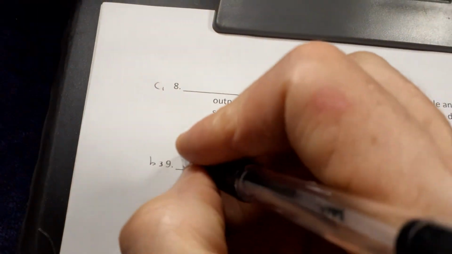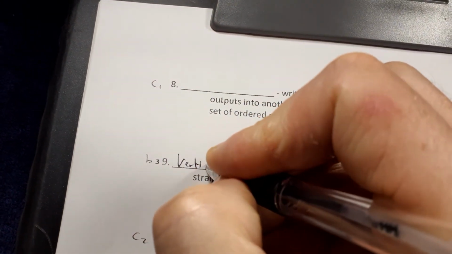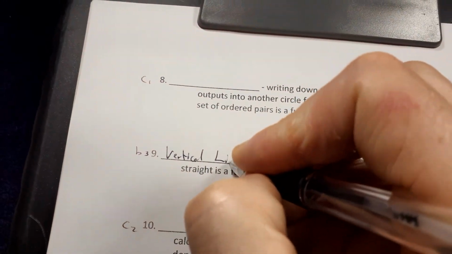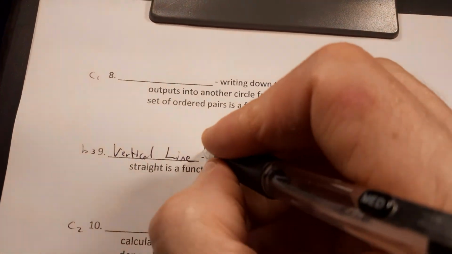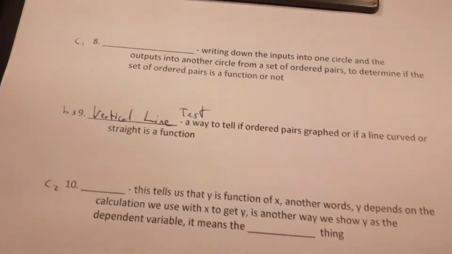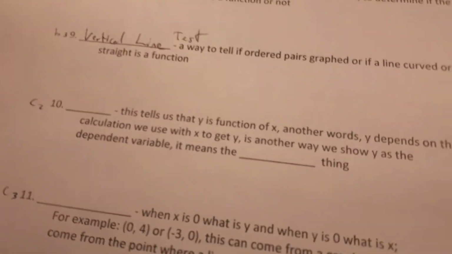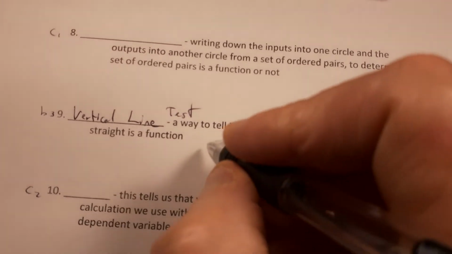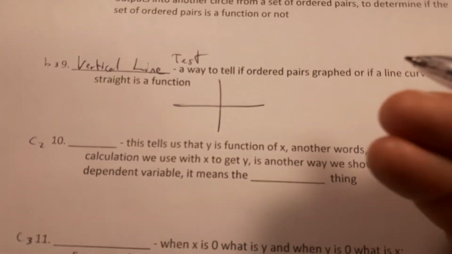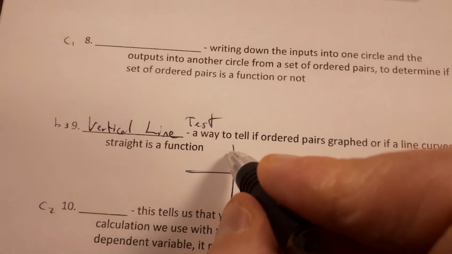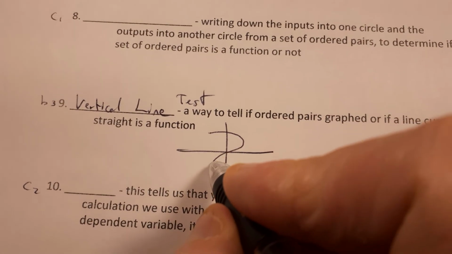Okay, vertical line test, a way to tell if a curved line is a function. I'll do a very quick example right here. You might have a curved line that looks something like this.